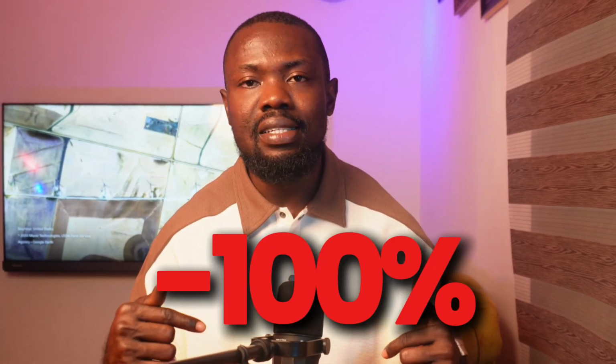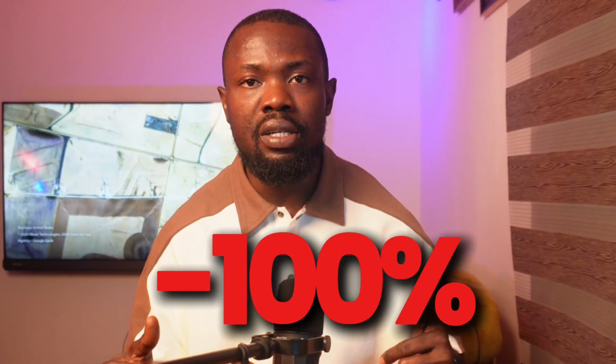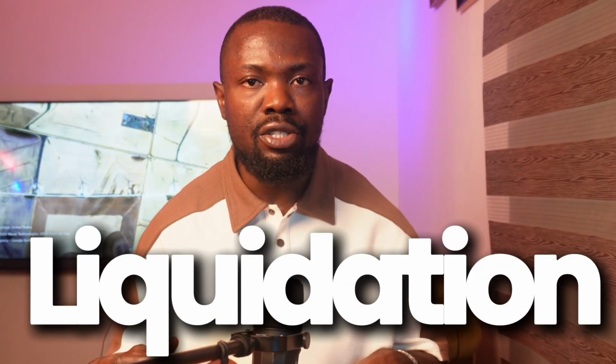So in an event where the market goes against you and your trade is in 100% negative, that is, you've lost 100%, at that point you are going to get to a level of liquidation. So liquidation in this context means that you have lost all your collateral and you have nothing left to lose than your account to be totally wiped. So at this point you're actually going to lose everything.